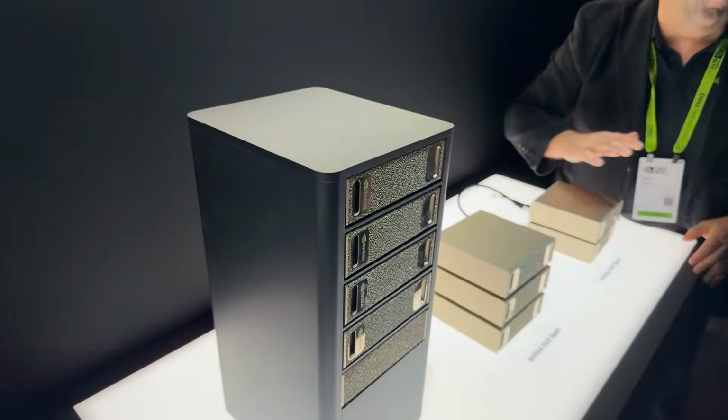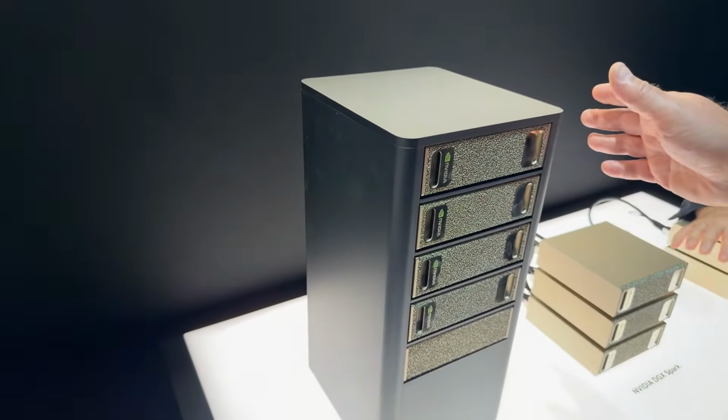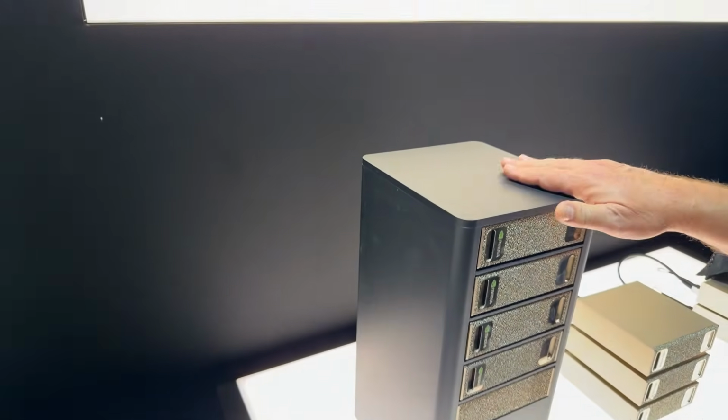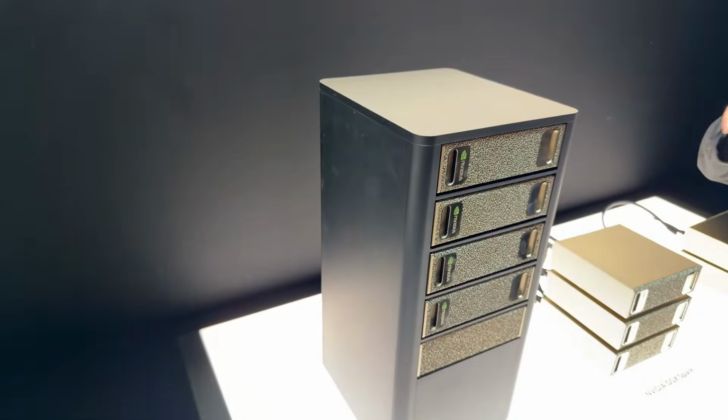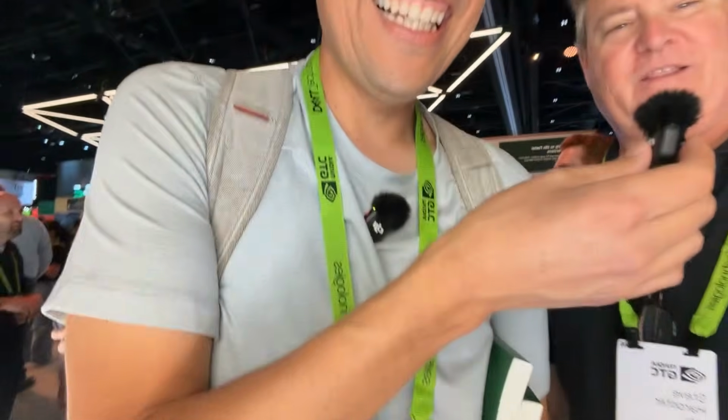And then the back is just cooling, it's all fans and all that. There's not even anything inside. The back is censored, so certain things we can't show you. Yeah, that's right. That's cool.